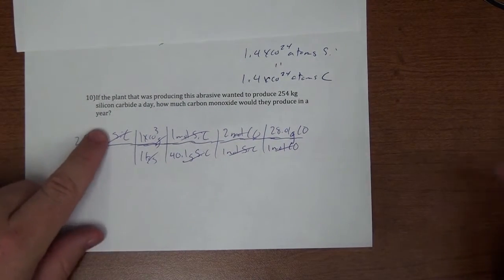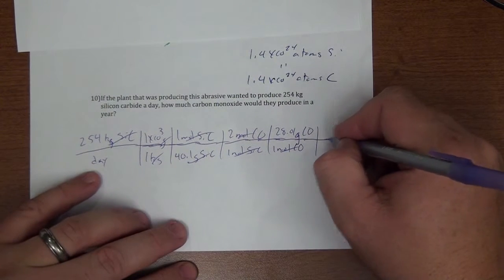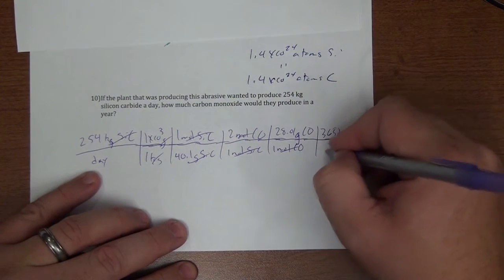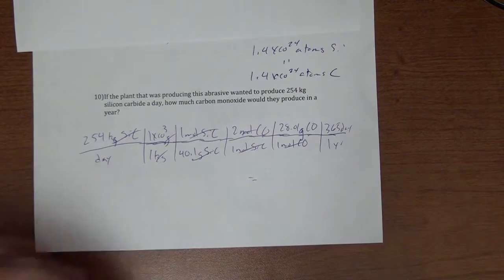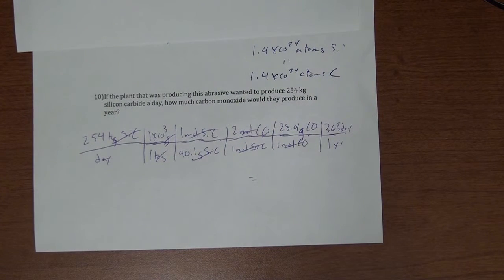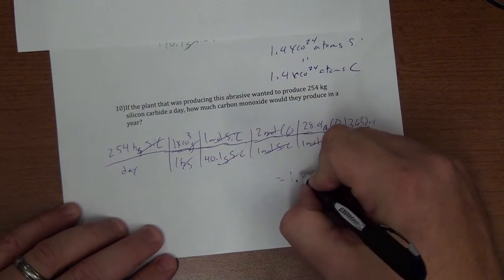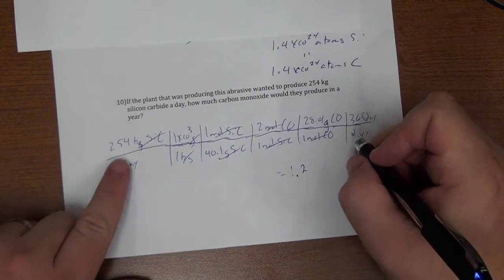The question wanted how much in a year, so we have to convert this day to year. So there's 365 days in 1 year. When we do that, multiply the things on the top, divide the things on the bottom, we get 1.2... Again, now we're going to have 3 significant digits.